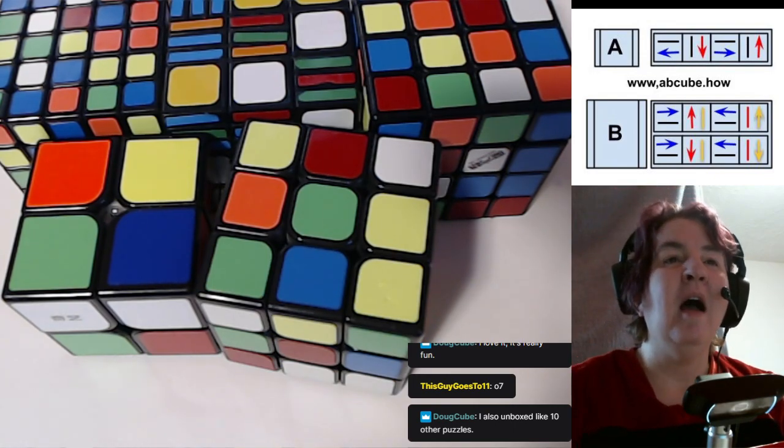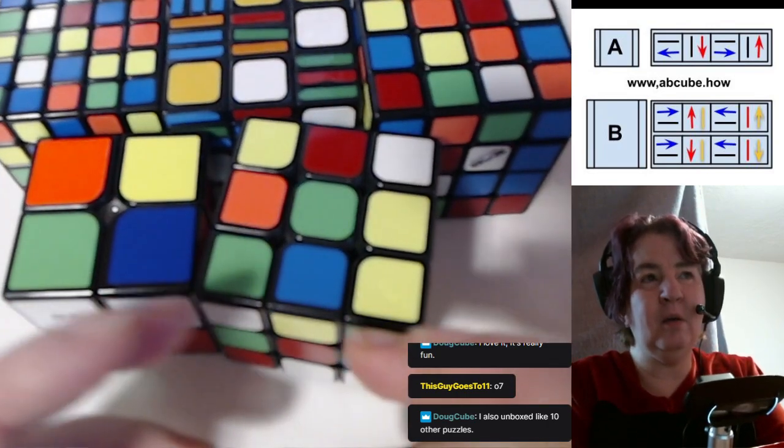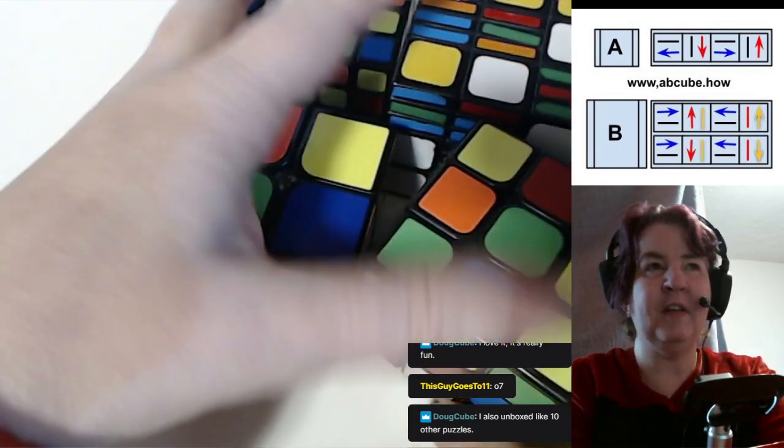I have some other puzzles. I have a plus cube. I've shown it here before. I don't know if you've seen it.